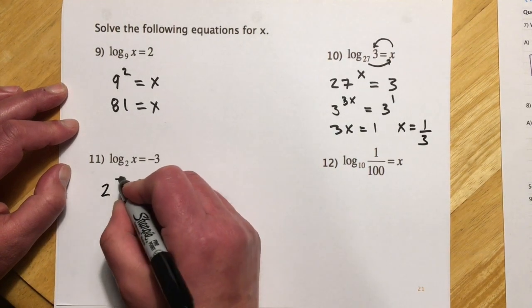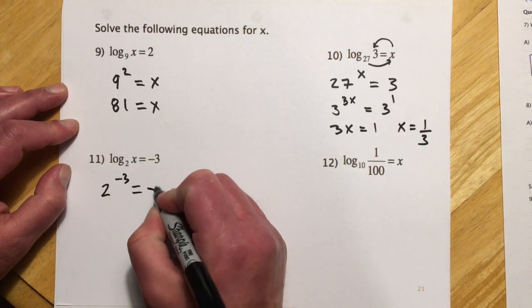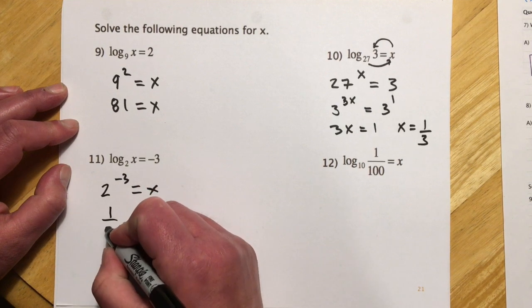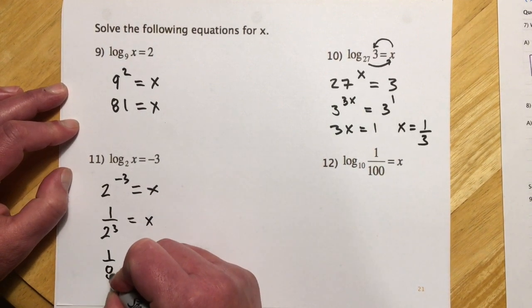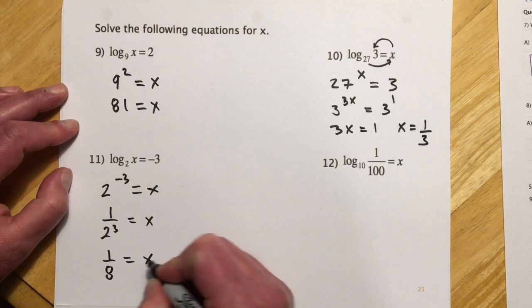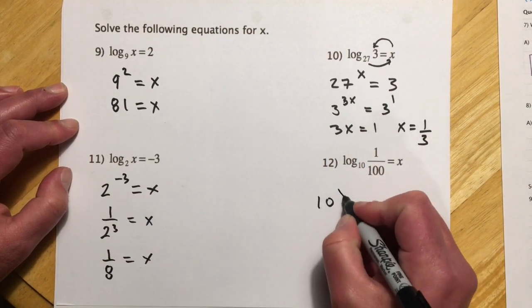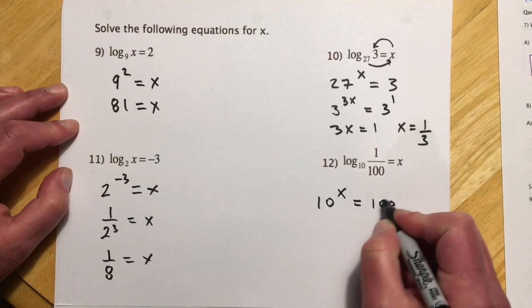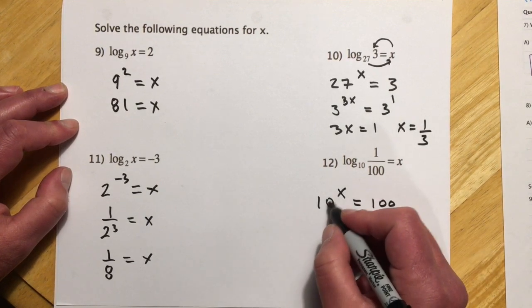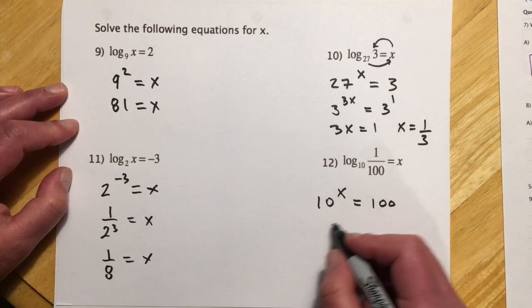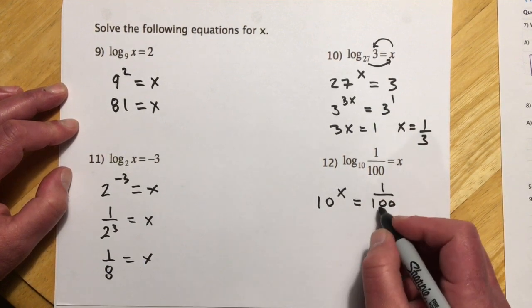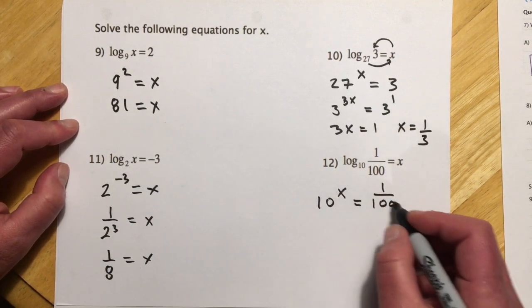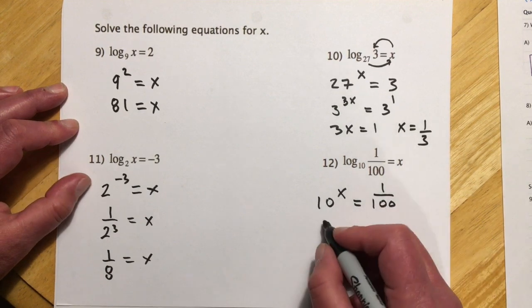For this, 2 to the negative 3 equals x. So that would be 1 over 2 cubed equals x, or 1/8. And this would be 10 to the x equals 1/100. So what do I raise 10 to get 1/100? I'm sorry, 1/100, my bad. So it's going to be a 2, right? Because it's going to 100.